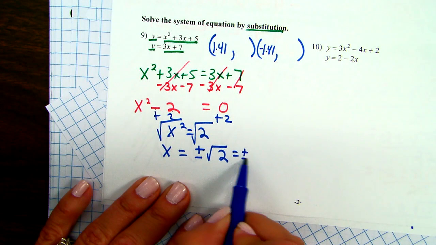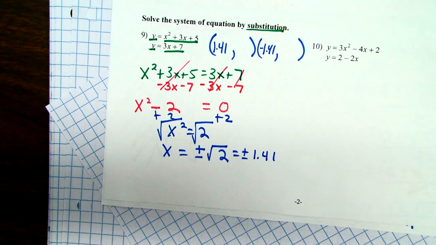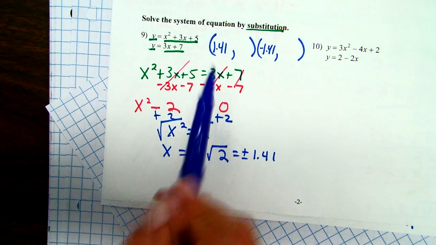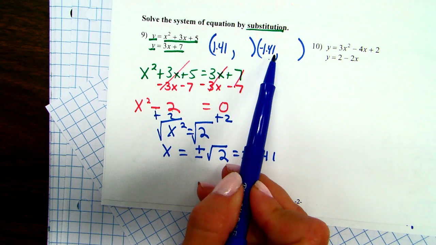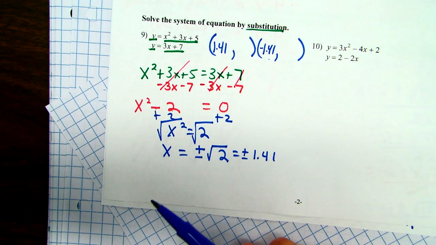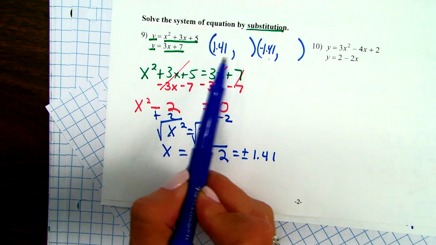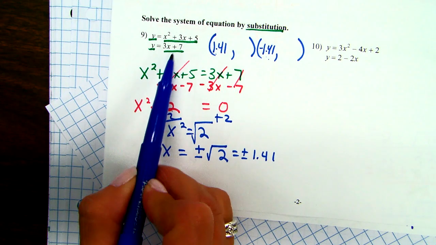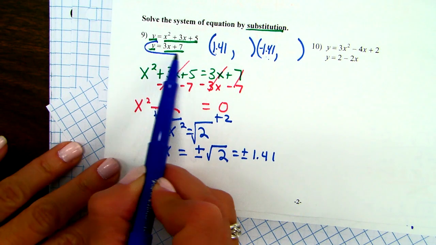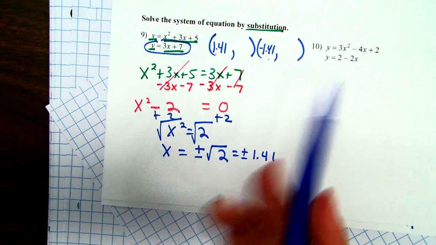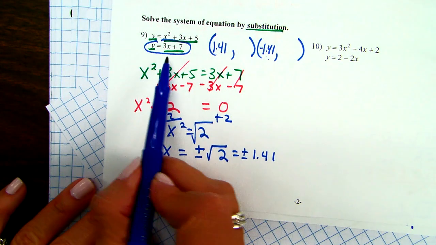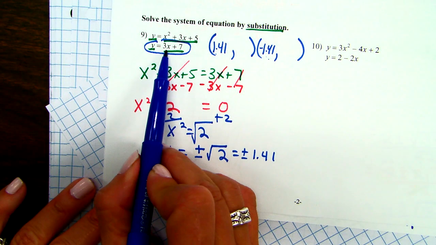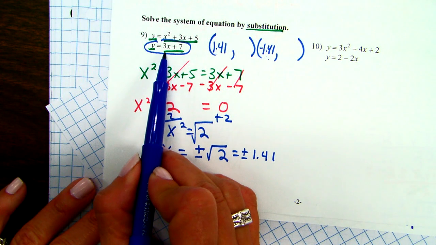So that's what that is. Approximately. Let's put it in my calculator. So those are my x values. One's positive, one's negative. Now I need y. I can plug these values into either one of these. Of course, this one's a lot easier. We don't have to square and all that stuff. So I'm just going to plug 1.41 in here and negative 1.41 in there.